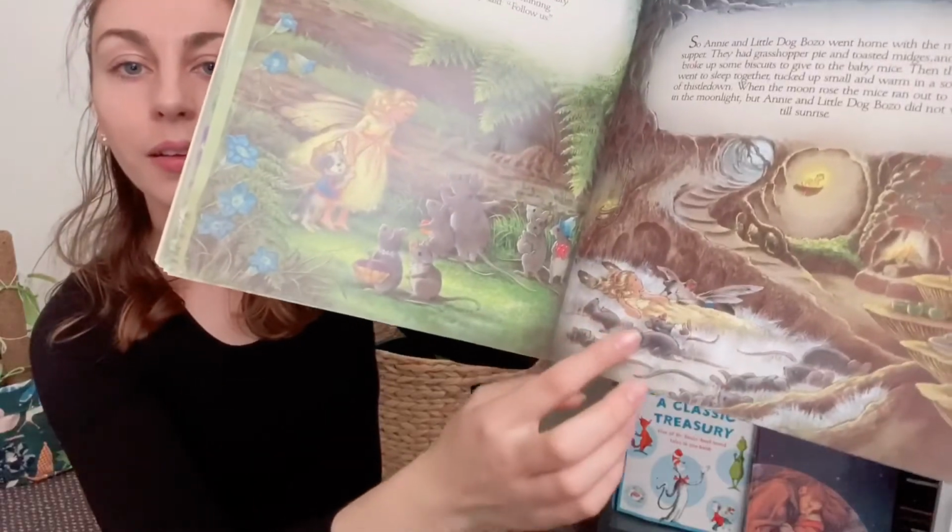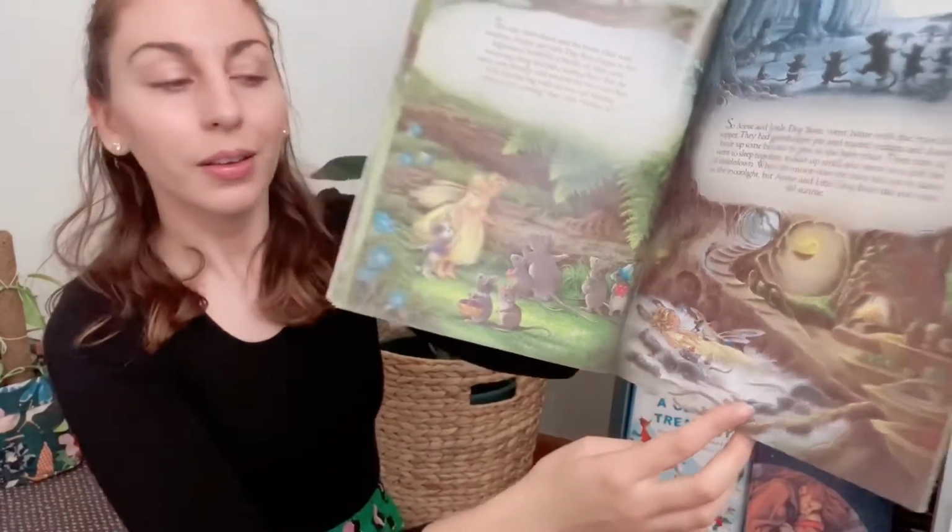Look at that bed, so soft. They're so sleepy.